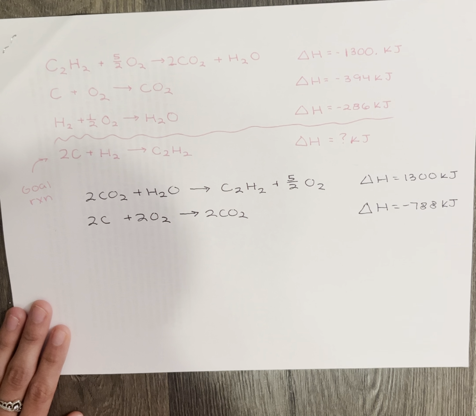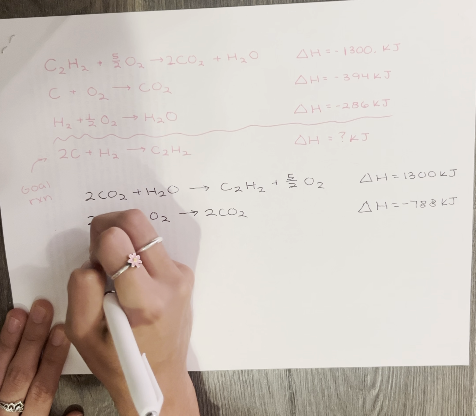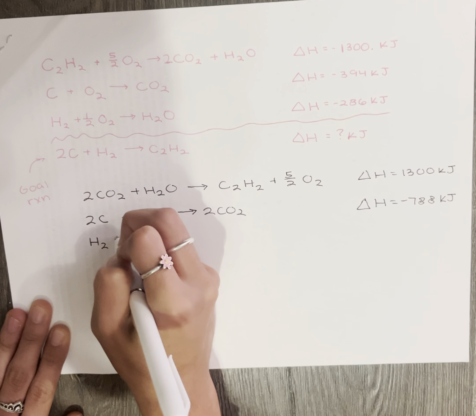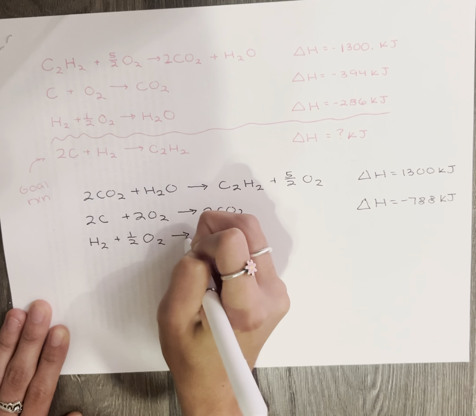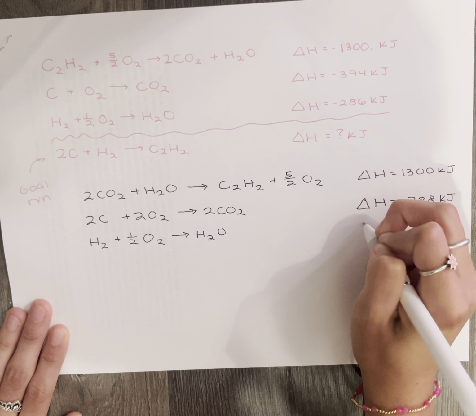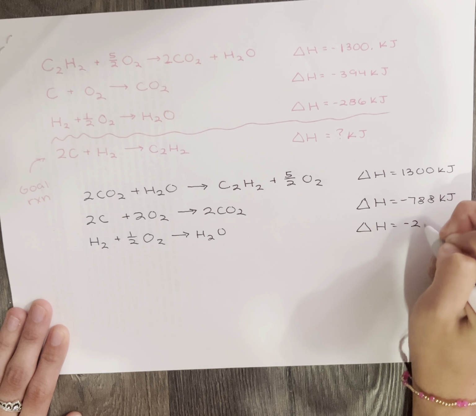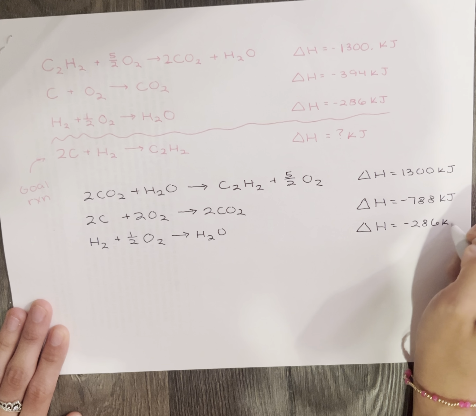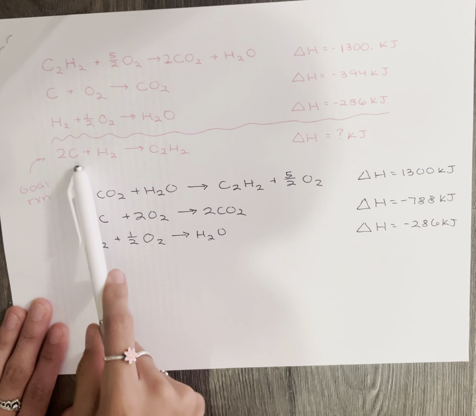Okay, and now the bottom reaction can pretty much stay the same. So you have no manipulation to do on the bottom reaction. So H2 plus 1/2 O2 yields H2O, and the specific heat just stays the same, equals negative 286 kilojoules.